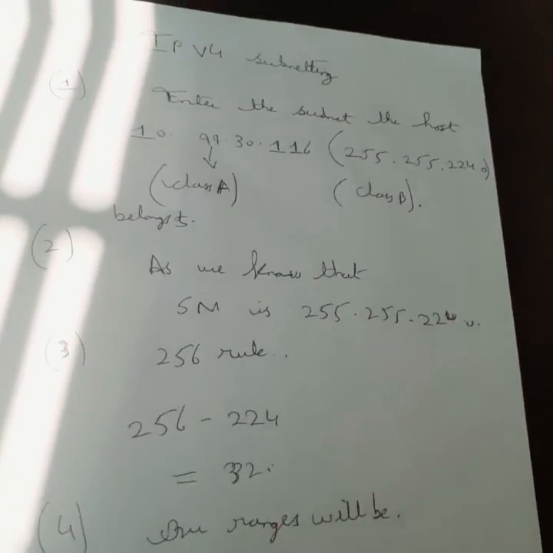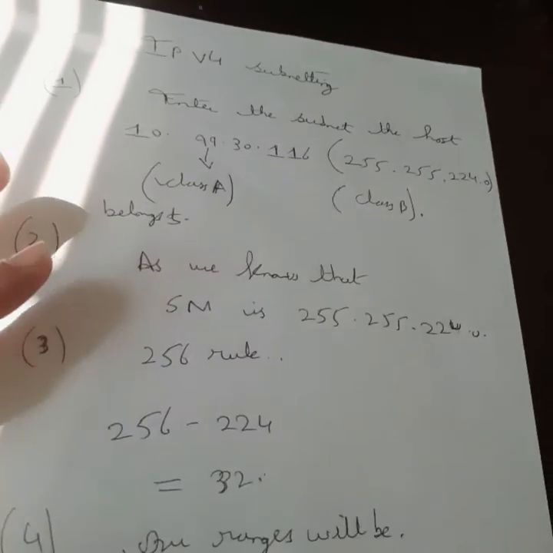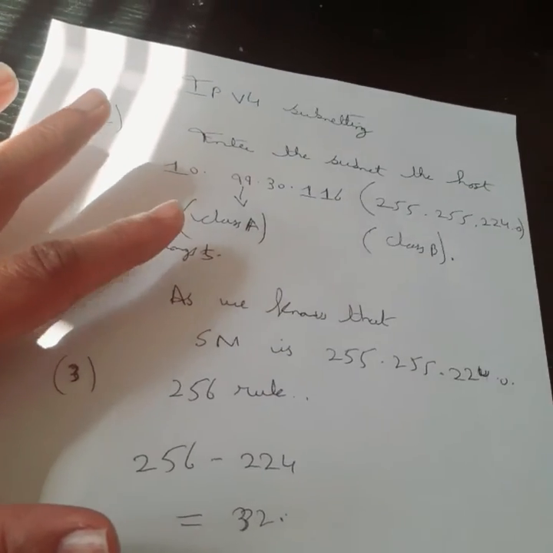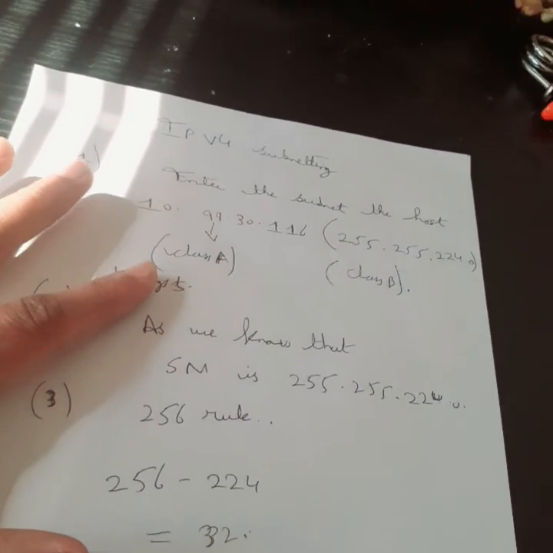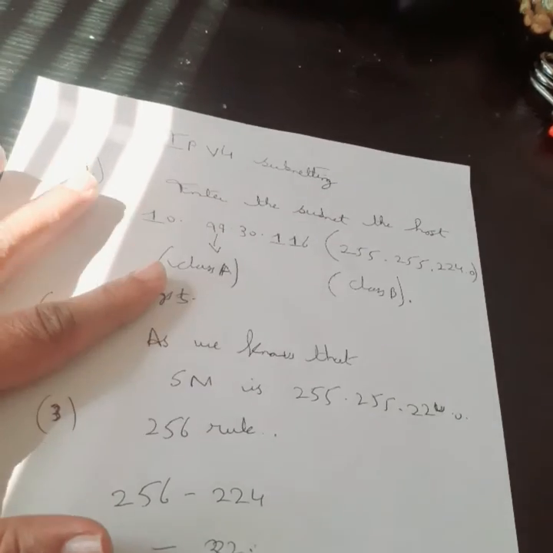The most important point here is to revise it completely and see, because this is a situation where we have a class A mask, correction, our class A IP address, this one.